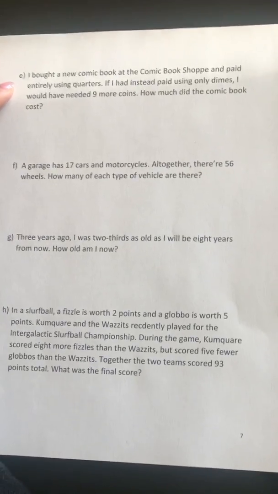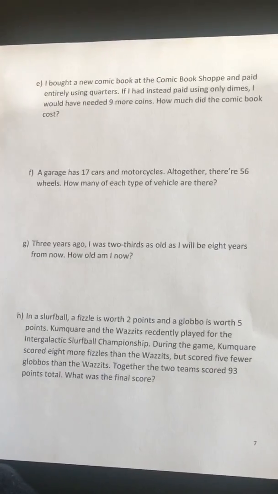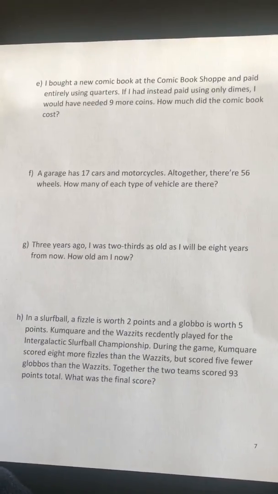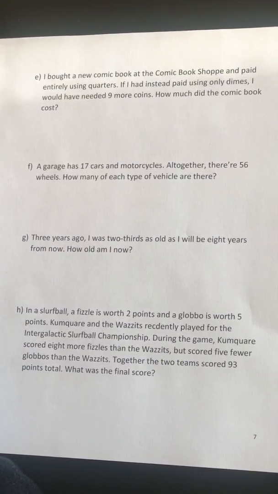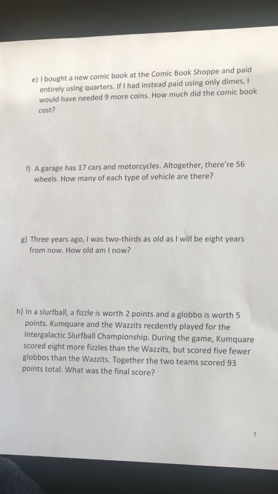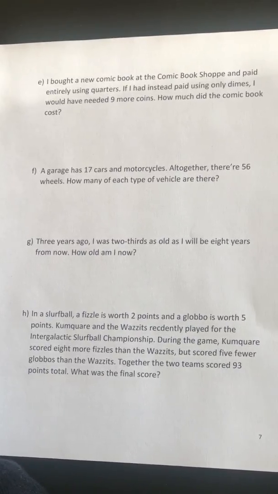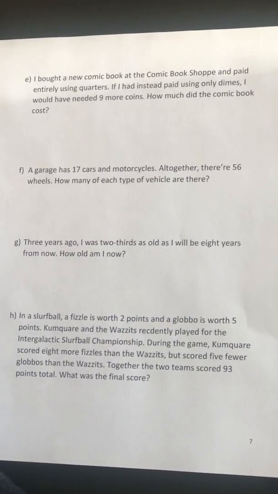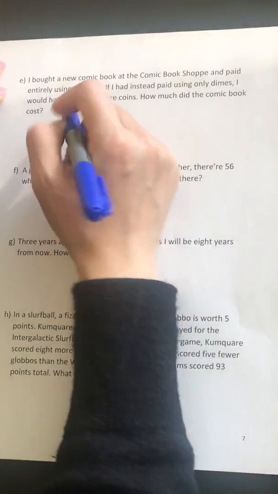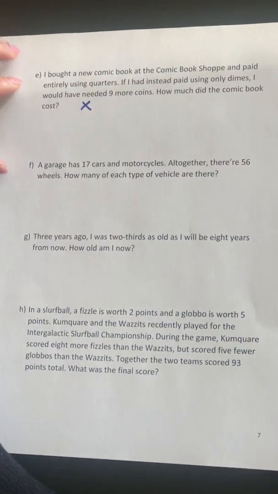Part E. I bought a new comic book at the comic book shop and paid entirely using quarters. If I had instead paid using only dimes, I would have needed 9 more coins. How much did the comic book cost? We say the comic book cost an unknown variable of X dollars.